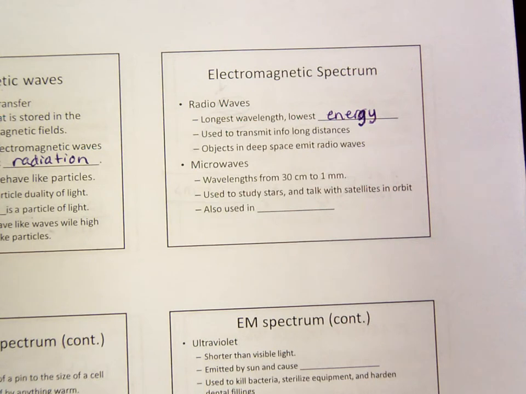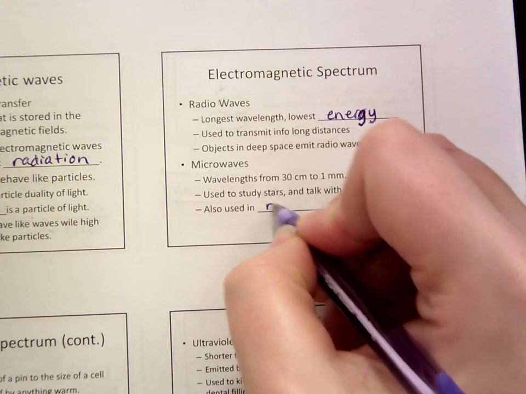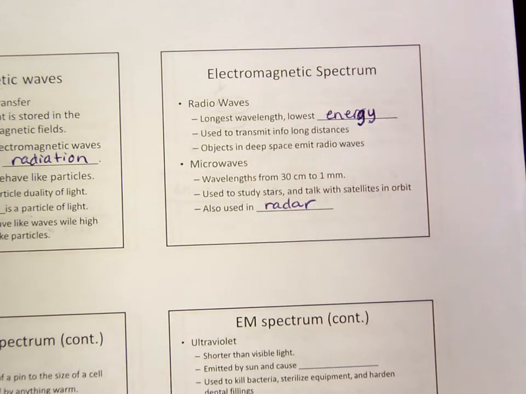Microwaves, shorter wavelengths. We use them to study stars and talk with satellites in orbit. They're a little bit more useful because the smaller wavelengths are less likely to get distorted going through our atmosphere. We also use it in radar. So like police scanners and stuff like that to tell if you're speeding. They use a combination of microwaves and Doppler effect to tell whether you're speeding up, slowing down, how fast you're going.